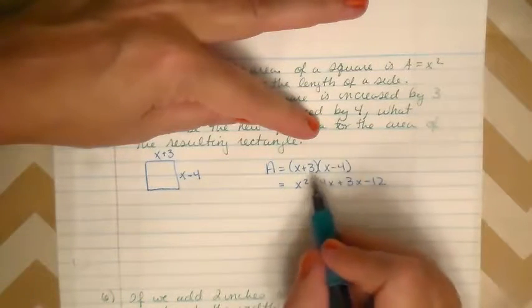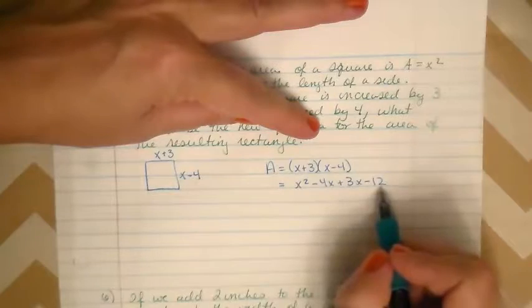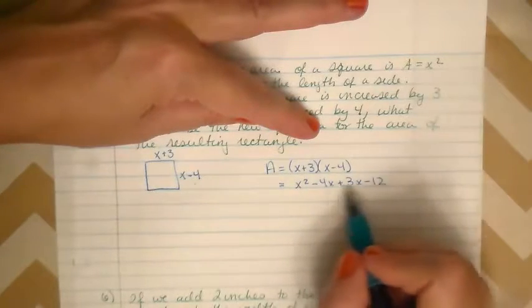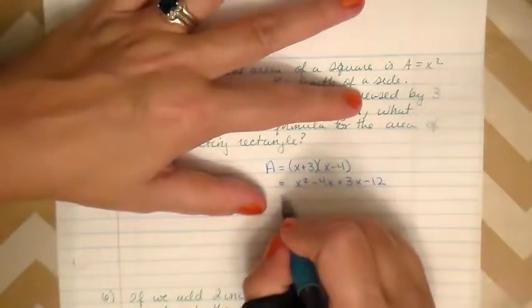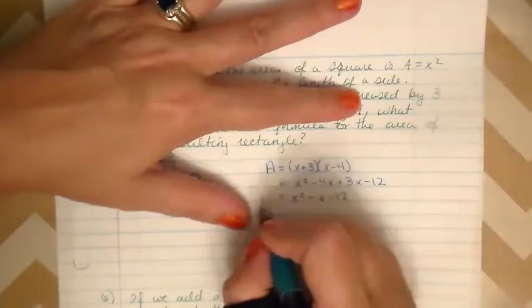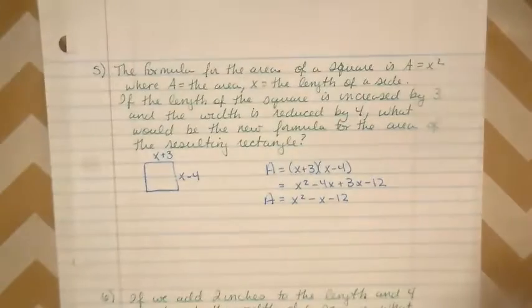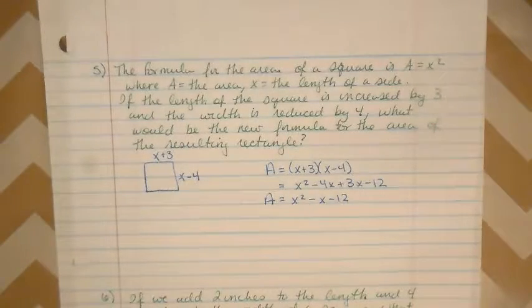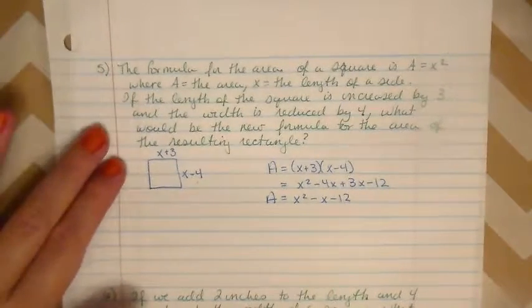So that's first, outside, inside, last. Or if you make the table, these would be in your diagonal. Add the negative 4 and the 3 together, and you get x squared minus x minus 12. Drawing the picture on this will really help.